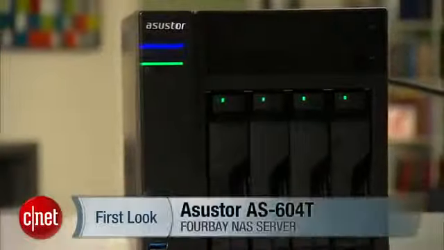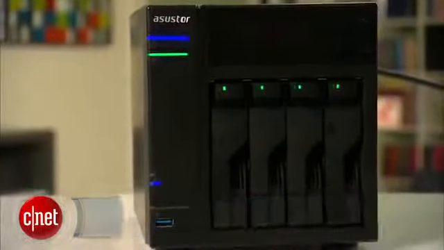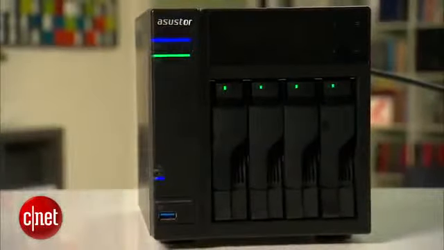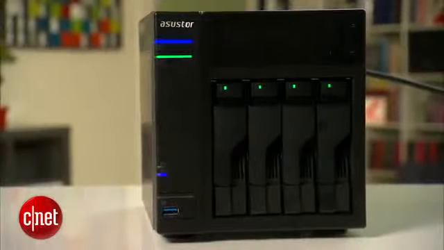So there you go. This has been the first look at the Asustor AS-604T NAS server. And by now, if you don't believe that it is interesting, well, you're wrong. And that's because I'm Ngo, and somehow it feels great to tell people that they are wrong.